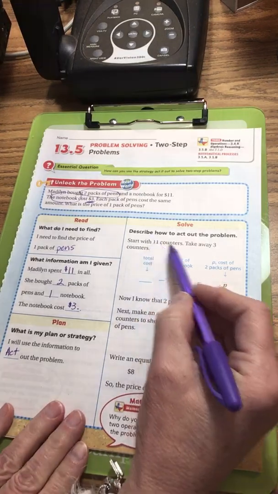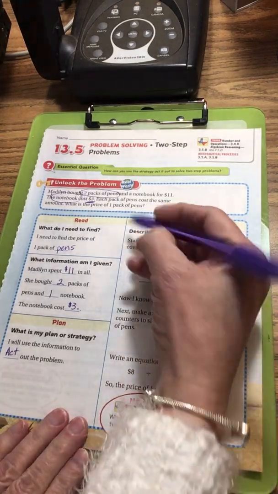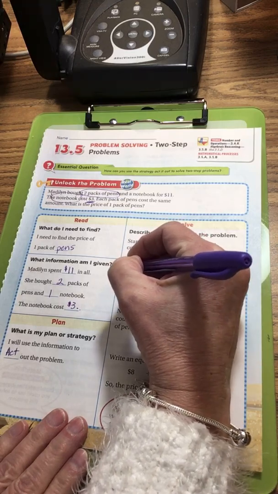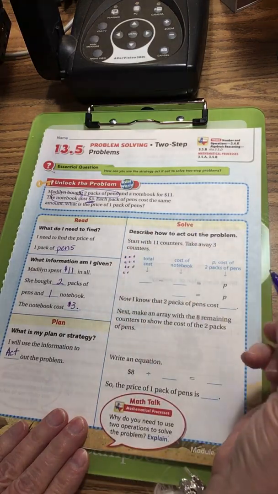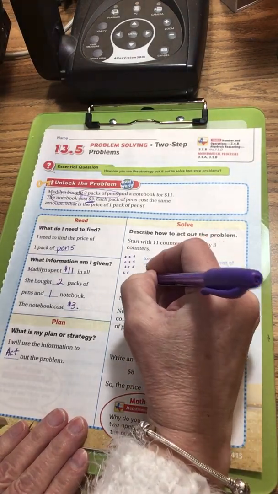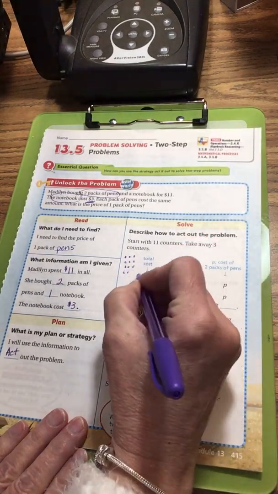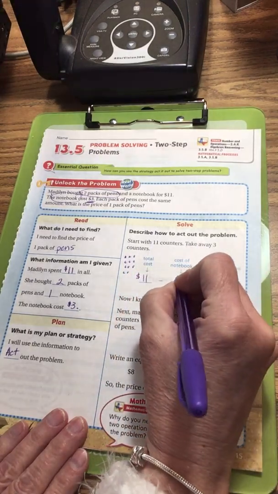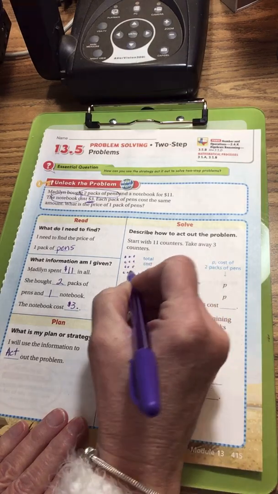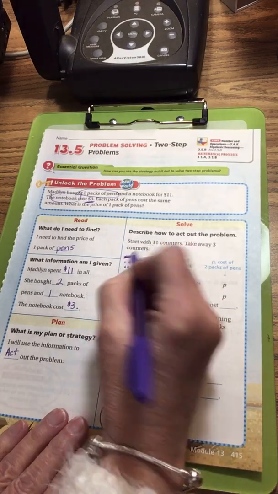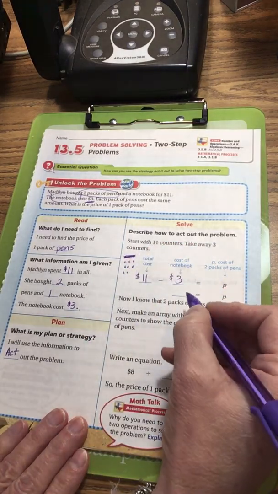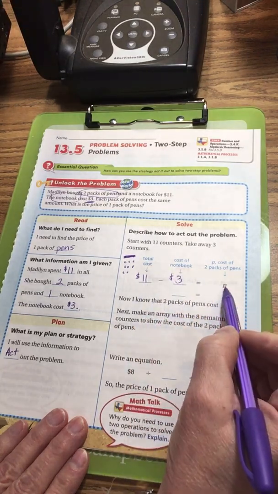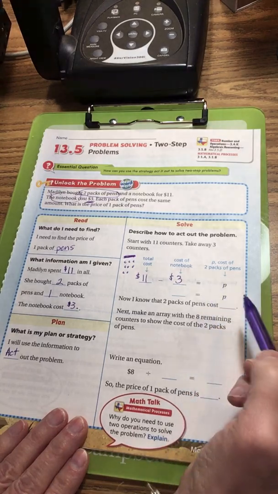So we're going to start with 11 counters. So you can do that if you want to. So we could do it like this: 1, 2, 3, 4, 5, 6, 7, 8, 9, 10, 11. Now the total cost is $11 and each one of those counters is representing $1. Then you're going to take away 3 counters because the cost of the notebook was $3. So I'm going to mark out 1 row of these counters. Okay, so 11 minus 3 equals P, the cost of the 2 packs of pens.